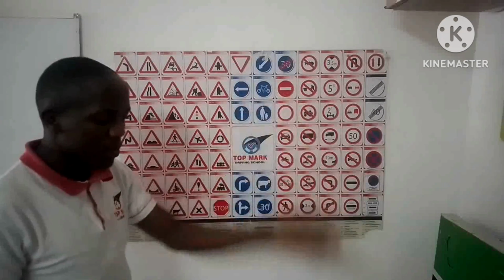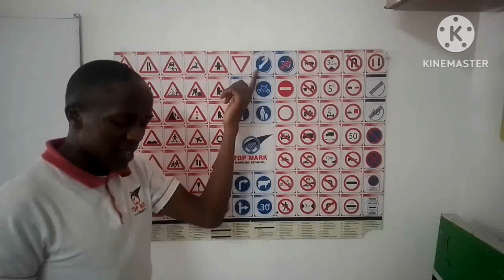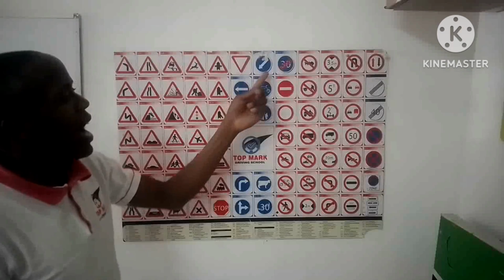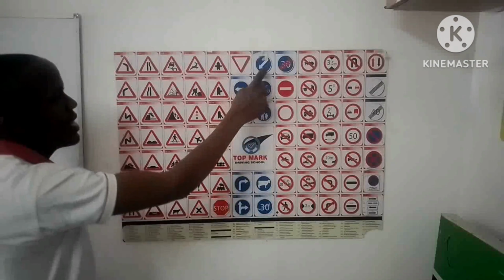Example, let me check this one. I know some of us have been traveling on Thika Road. The line, I think, past High Point, there is somewhere we had this sign. And most of us didn't know the meaning.